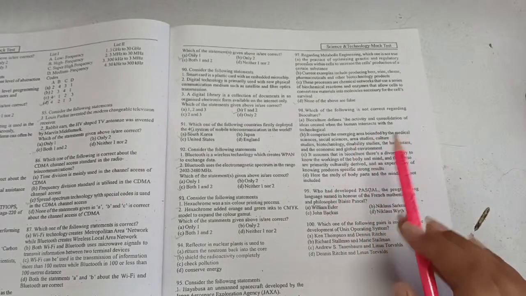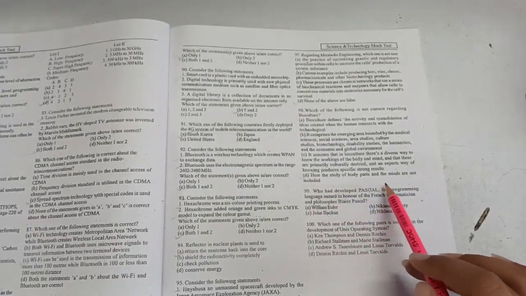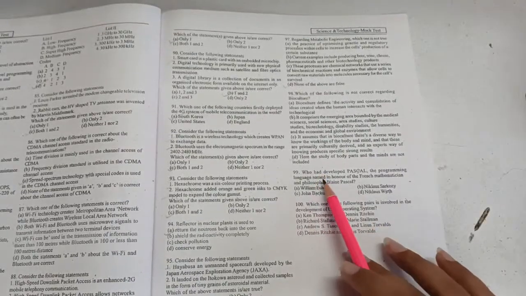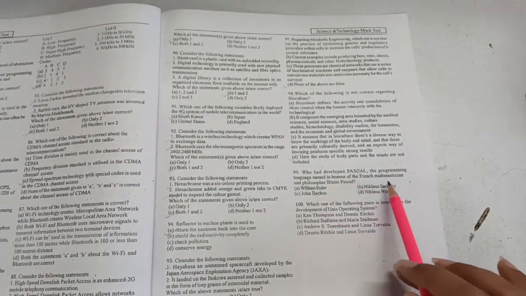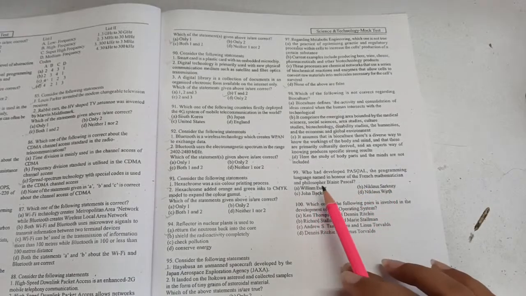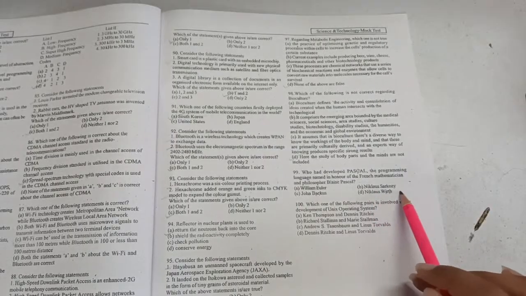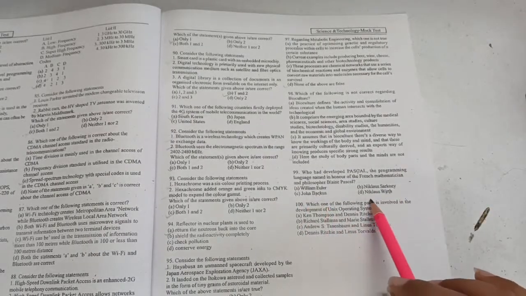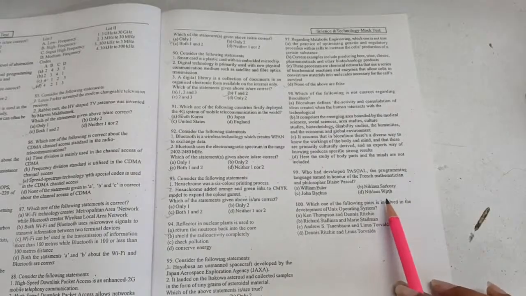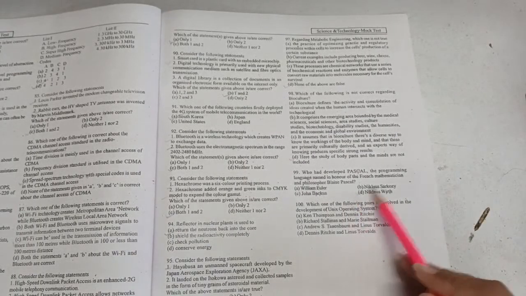So here not correct is asked, so the answer will be option D, here the study of body parts and the minds are not included. Who had developed Pascal, the programming language named in honor of the French mathematician and philosopher Blaise Pascal? William Euler, Nicolas Sarkozy, John Beckers, Nicholas Reed. So the answer is option D, Nicholas Reed.